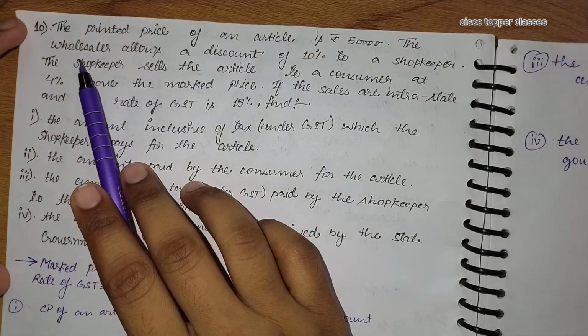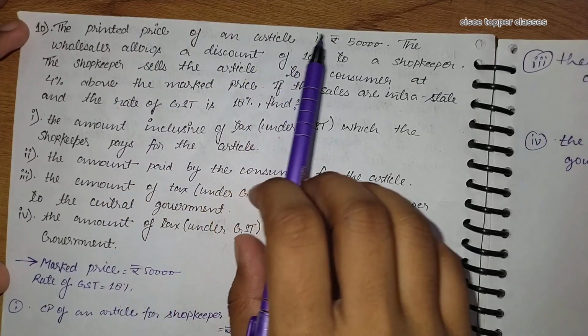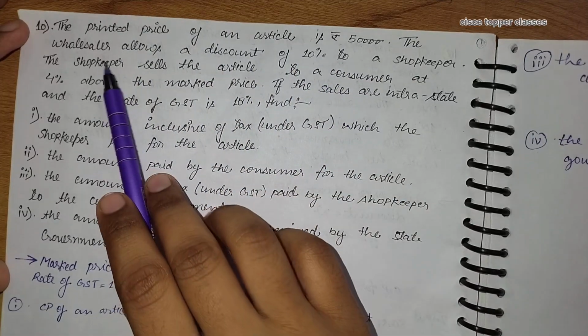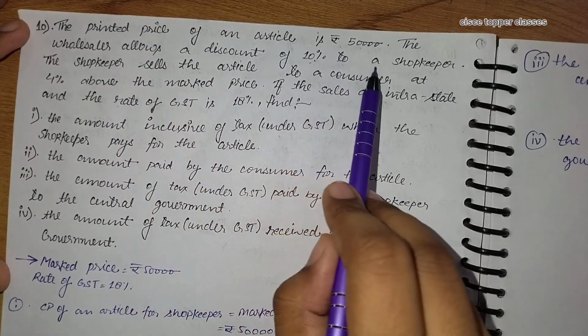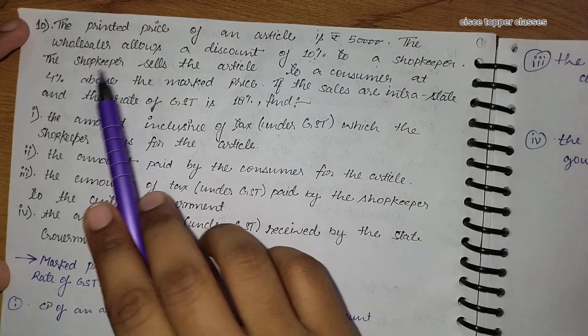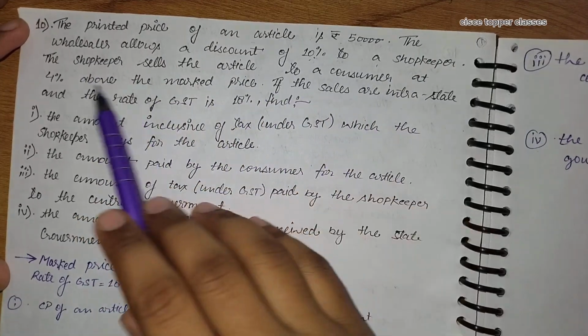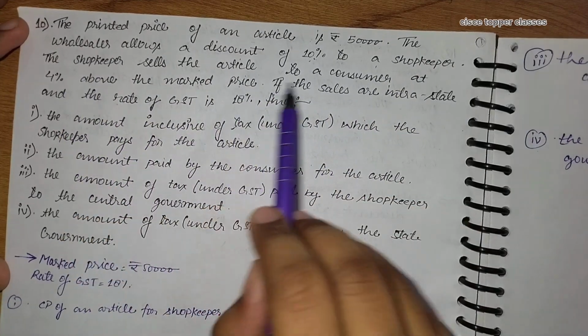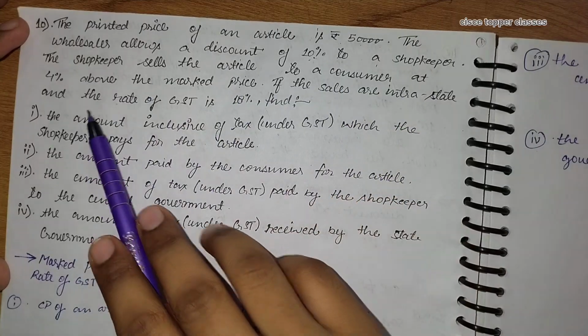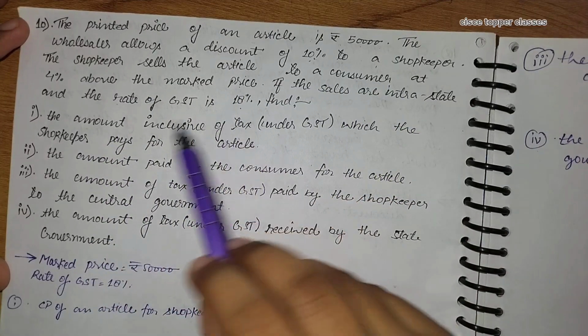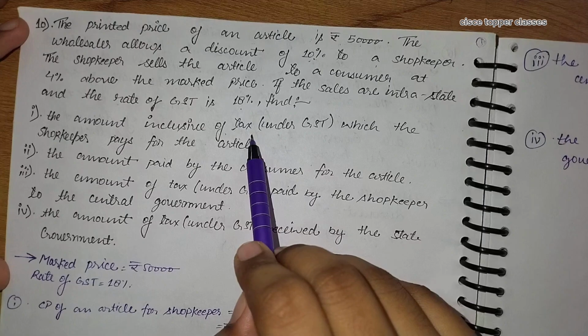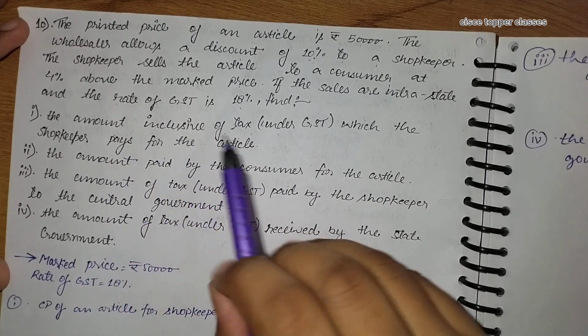Now let us solve question number 10. The printed price of an article is rupees 50,000. The wholesaler allows a discount of 10% to a shopkeeper and the shopkeeper again sells the article to a consumer at 4% above the mark price. If the sales are intra-state and the rate of GST is 18%, we have to find the amount inclusive of tax which the shopkeeper pays for the article.